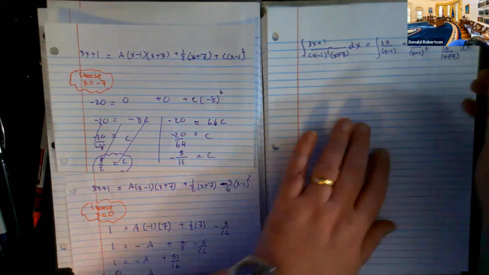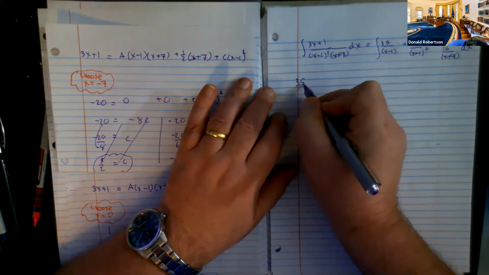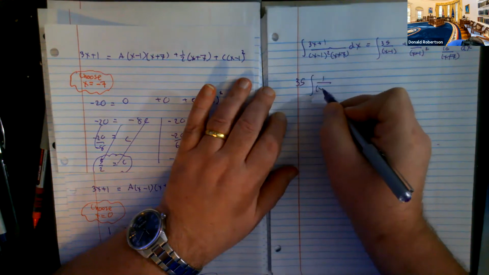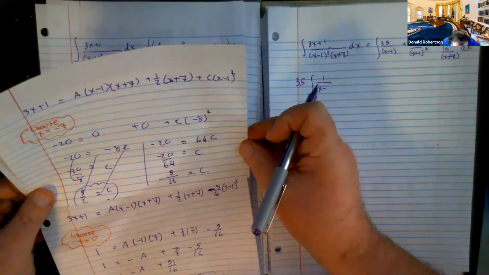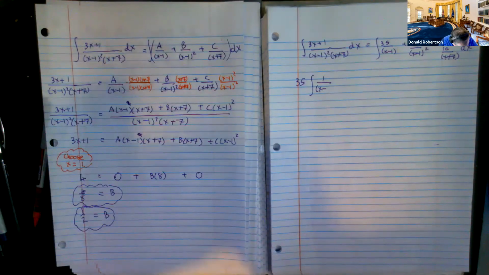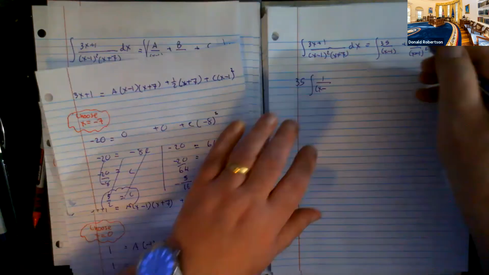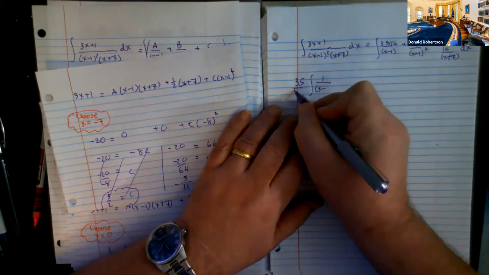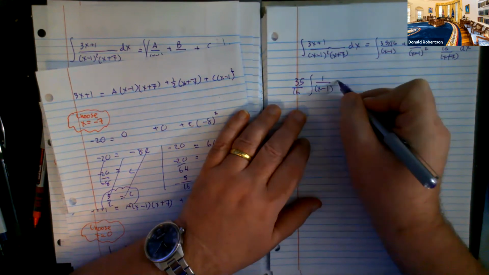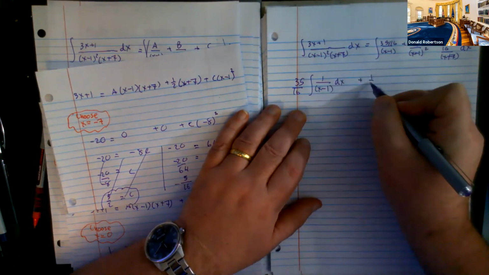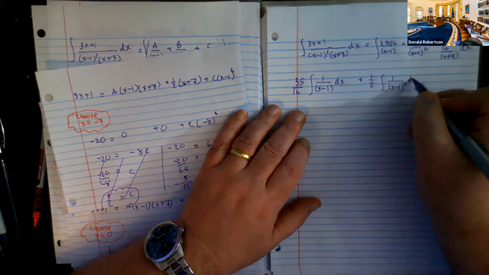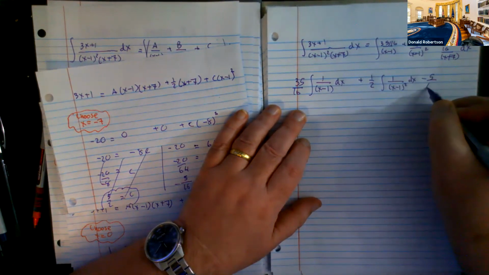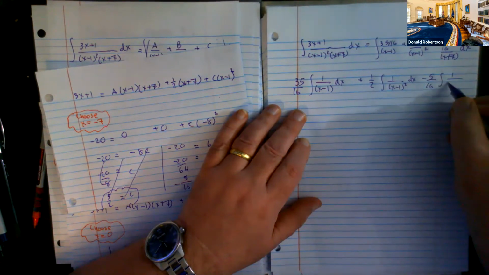And I'm going to separate them out as 35. It's not 35. Where the heck did I get 35 from? What's A? 35/16. There we go. So it's 35/16 over x minus 1, plus a half times 1 over x minus 1 squared, take away 5/16 x add 7.